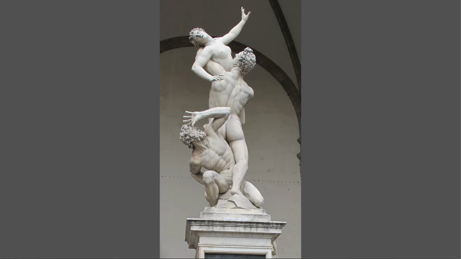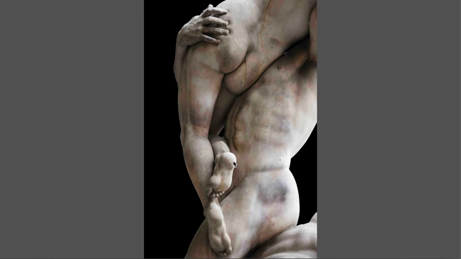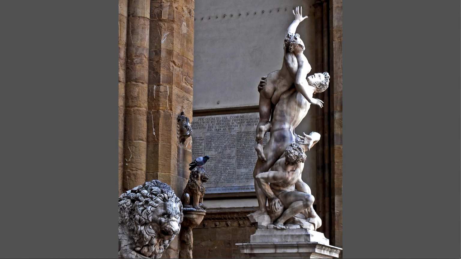It's a virtuoso bit of carving. You can see it as a detail. Look at how the fingers here press into the flesh, and it makes it look as if this isn't stone anymore, but this is actual human flesh, and that these fingers are really pressing into it. That's just very impressive in terms of sculptural skill. Here's another angle of it.